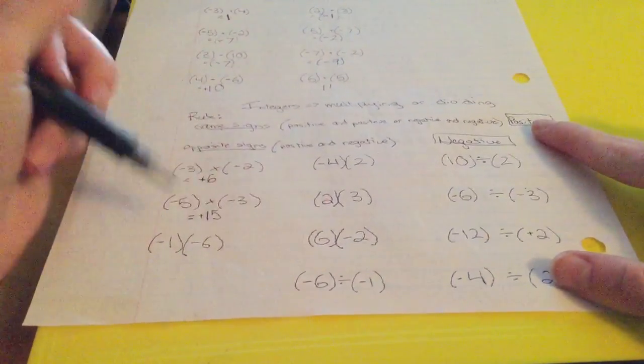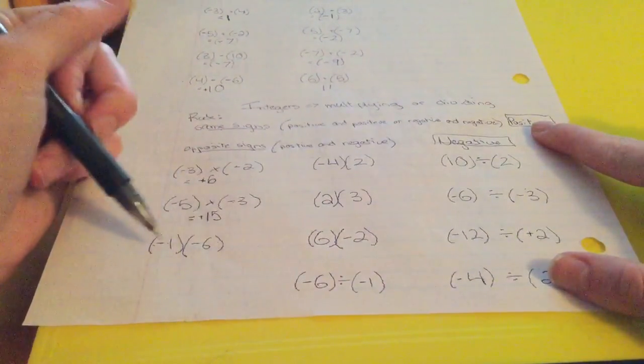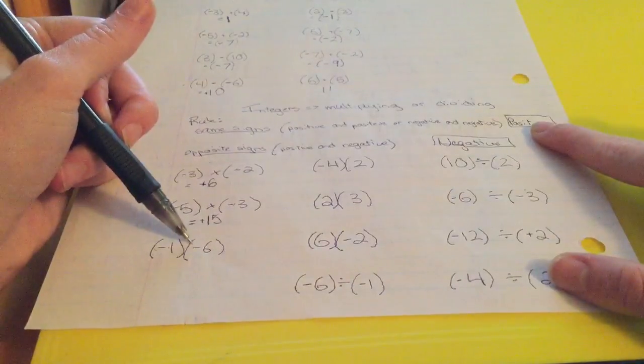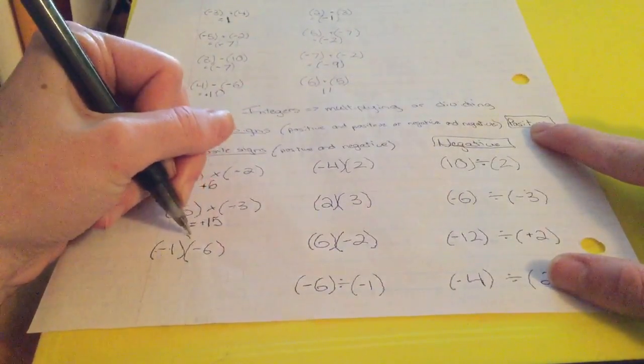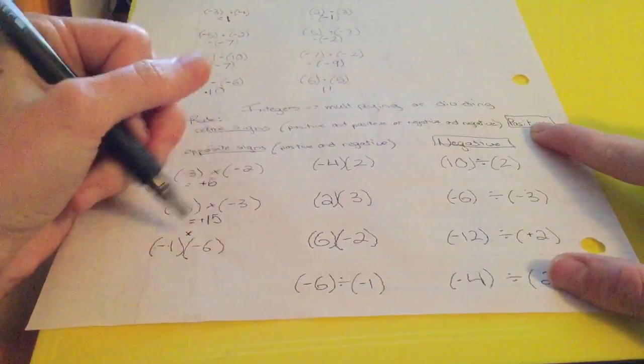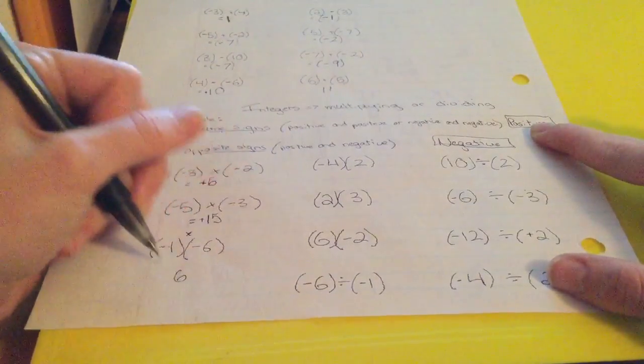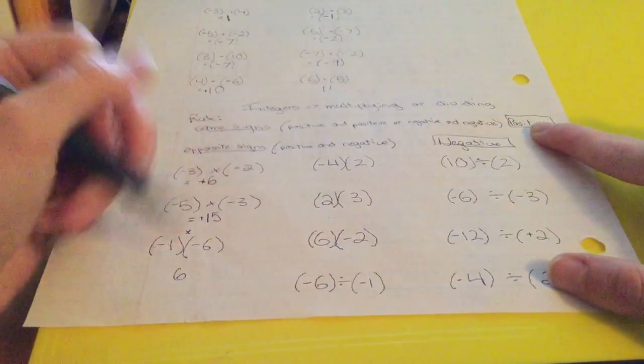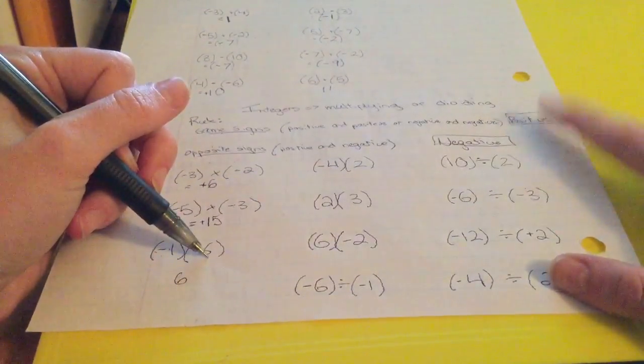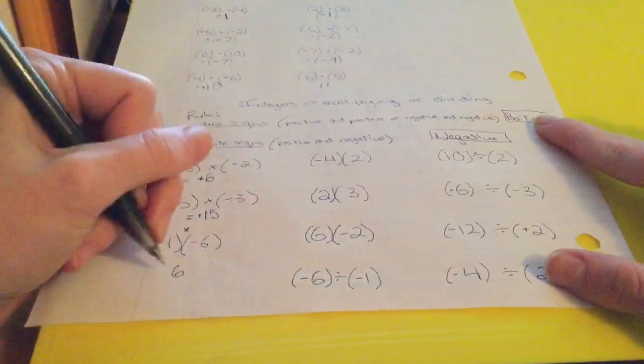Okay. Same here, we have same signs. And if these two brackets are glued together, you assume that this is a multiplication statement here. So 6 times 1, 1 times 6 is 6. And you have same signs again, a negative and a negative. That's going to give us a positive answer, positive 6.